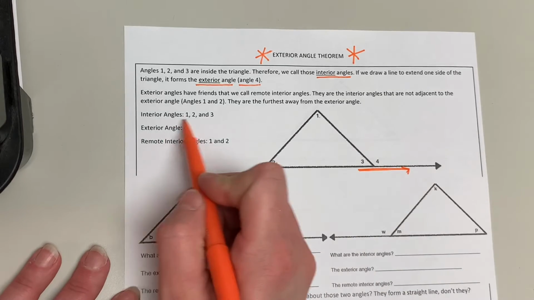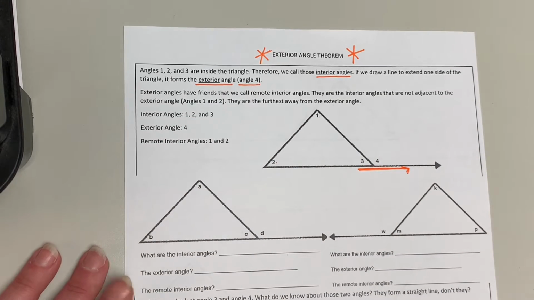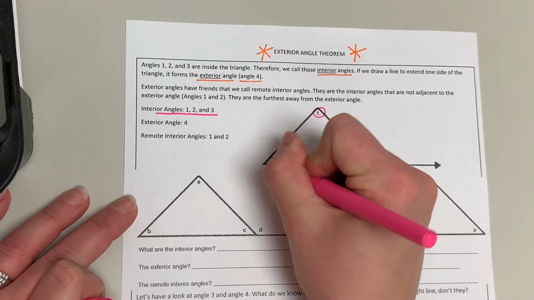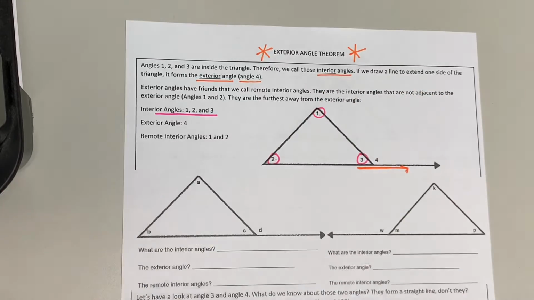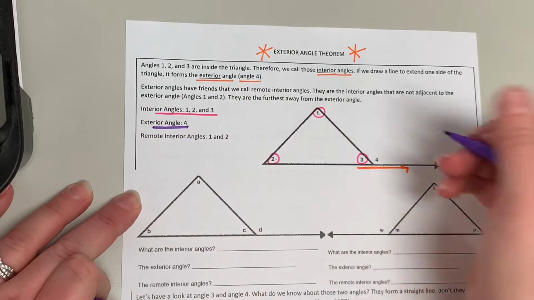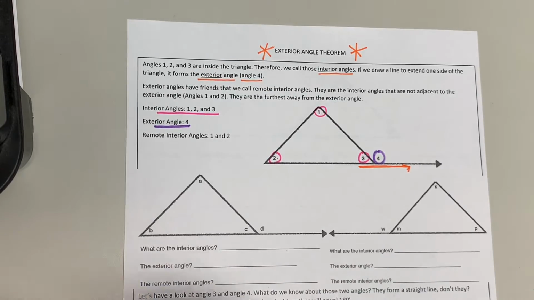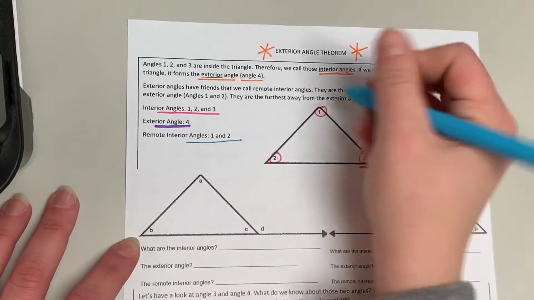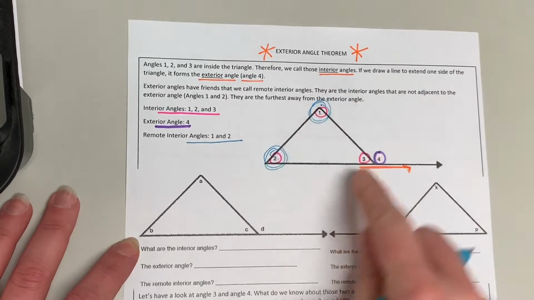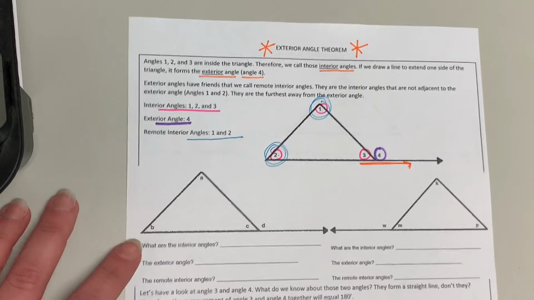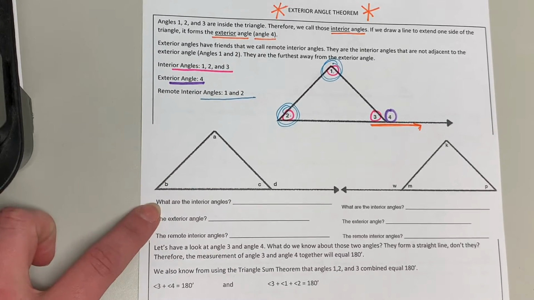So the interior angles, we're going to label these. The interior angles 1, 2, and 3. The exterior angle 4. And the remote interiors are furthest away, 1 and 2, because they are not adjacent to that angle 4. Now, let's look at a few examples.